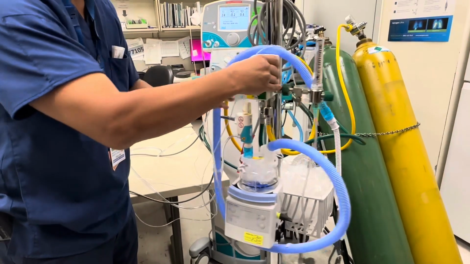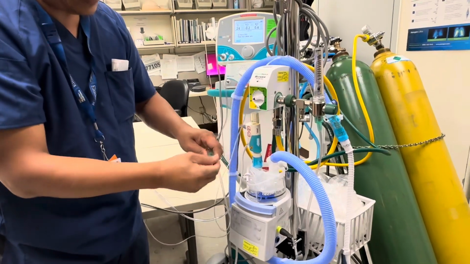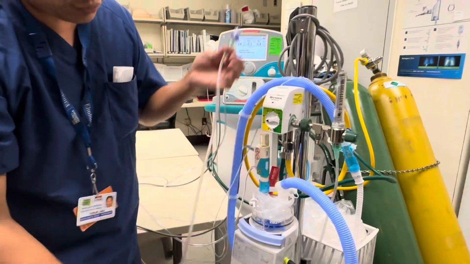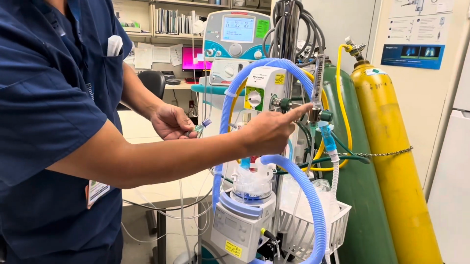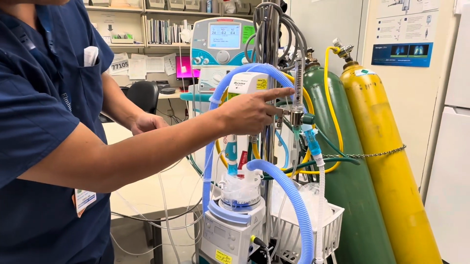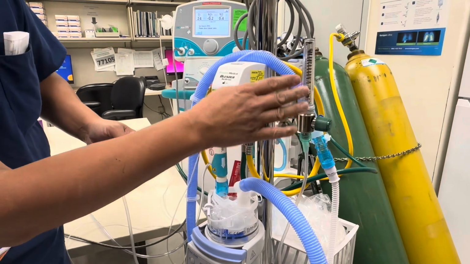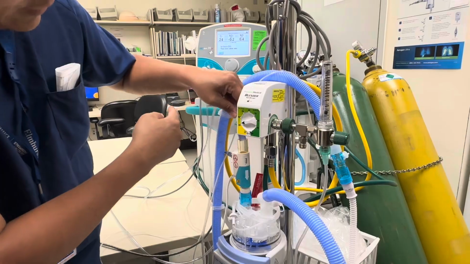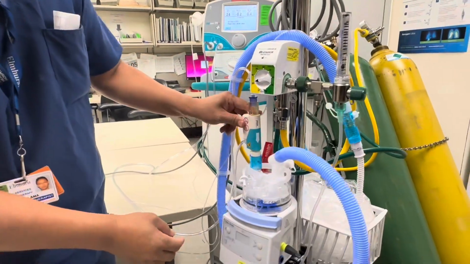Then you need this port right here for the nitric. The tubing goes here. The tubing goes to the oxygen. We have it at 2, but I think 2 to 6 is okay. You want to have some flow to make sure you get the nitric oxide to reach 5. And that goes over here, and that's it.